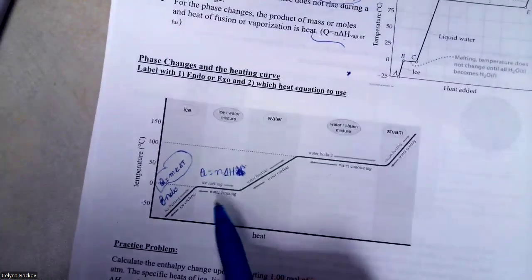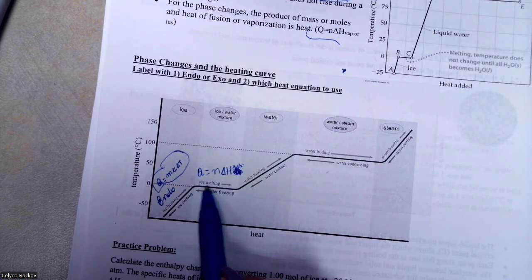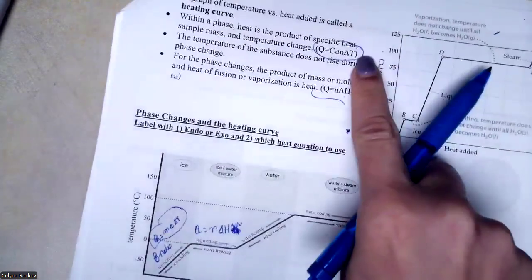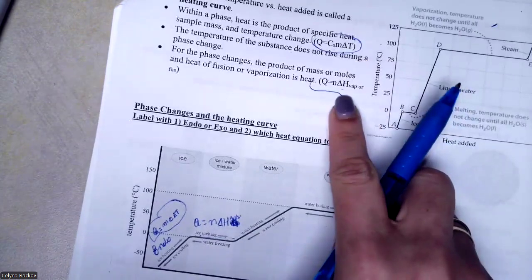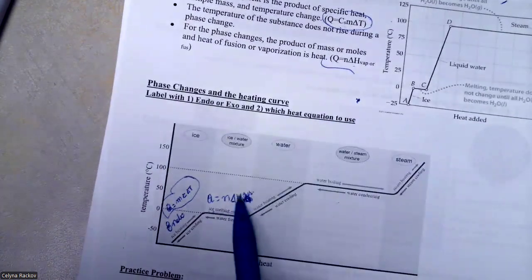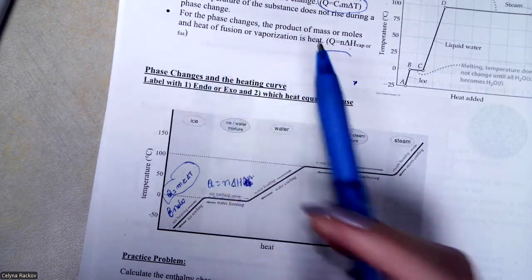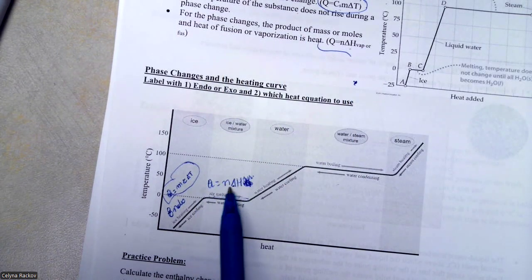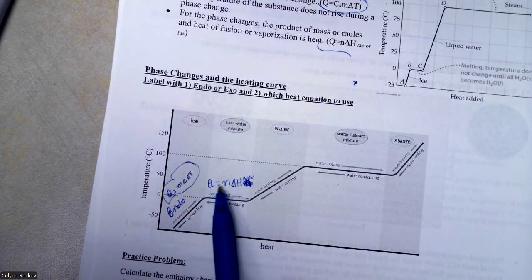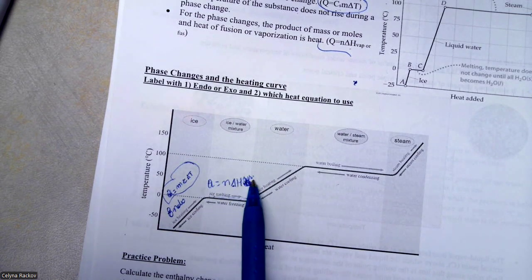Then this portion is melting. Here the temperature is not changing, so we are not going to use that formula. We use this one: Q equals the number of moles times the enthalpy of fusion, because the ice is melting, and ice melting is fusion. So heat equals moles times enthalpy of fusion, or enthalpy of vaporization for the vaporization step.